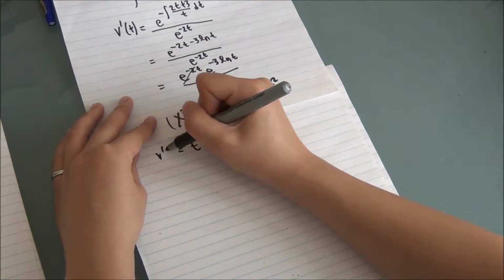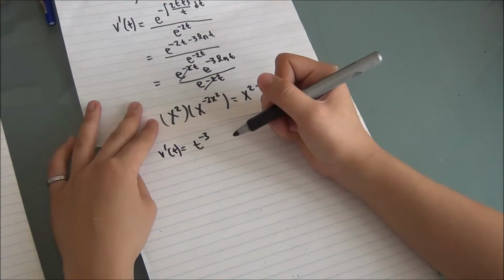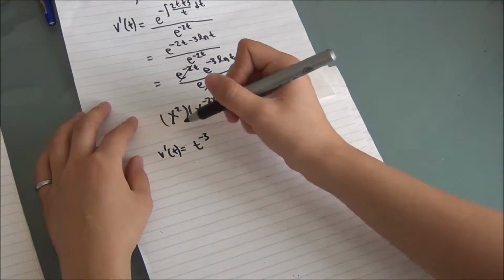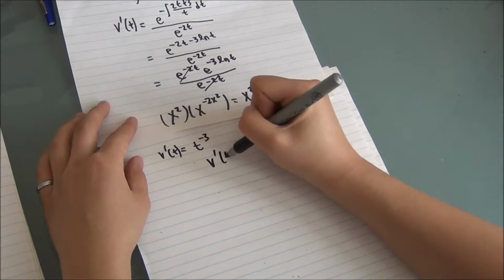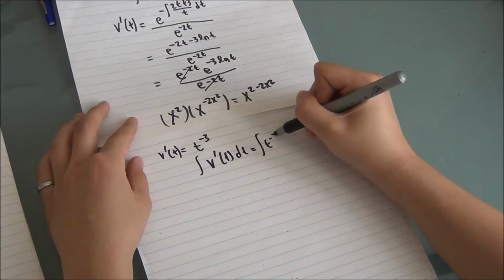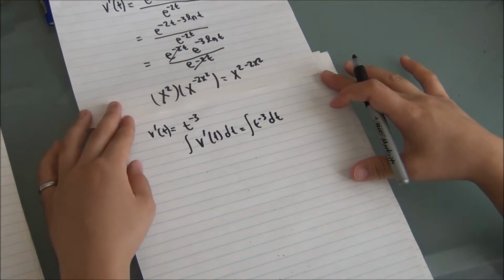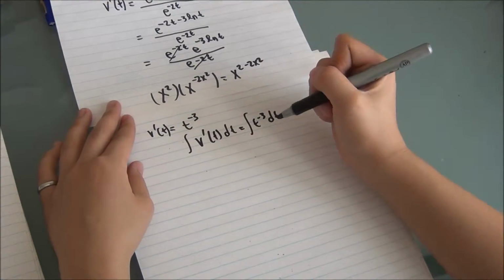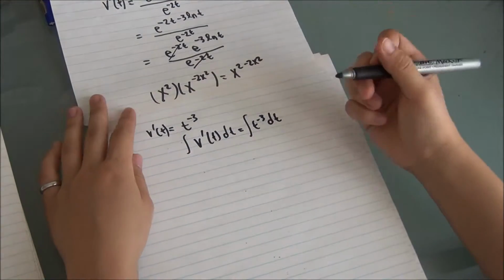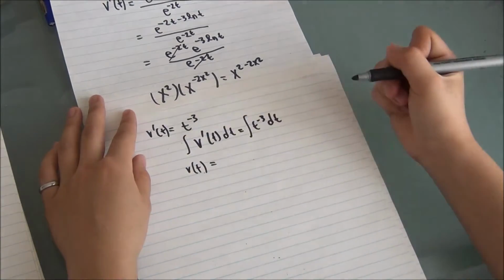So now you got your v prime of t. It's t to the negative 3. But what we really want is v of t. What we'll do, we just take the integral of both sides with respect to t. This part is pretty easy if the equation that you were given initially was straightforward, such as this example. You should be very thankful if you get something like this, actually.